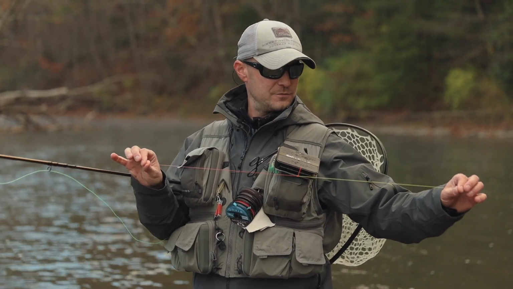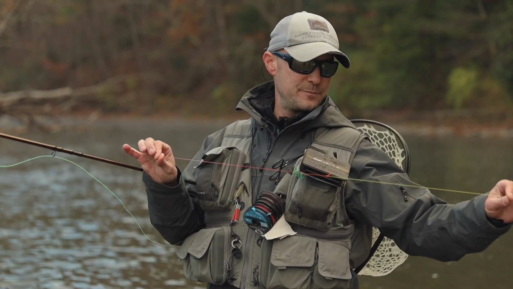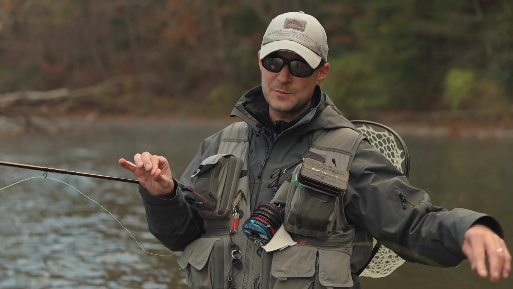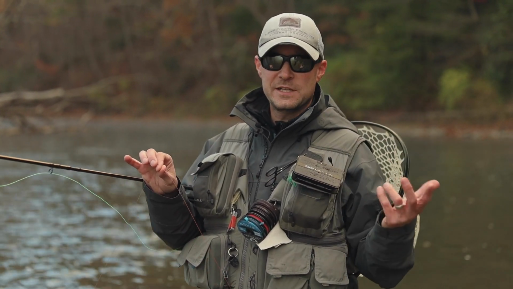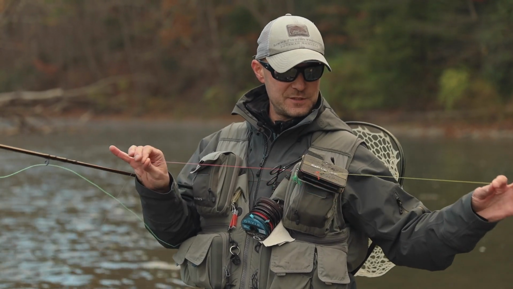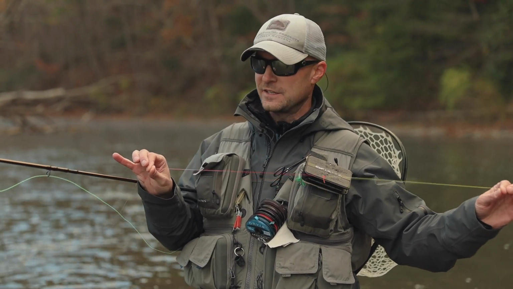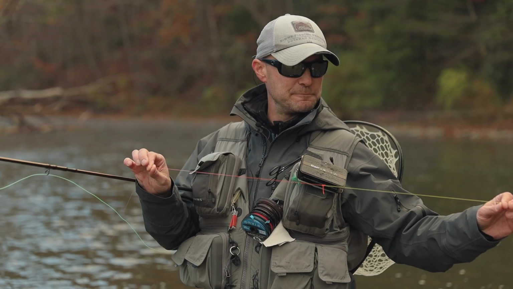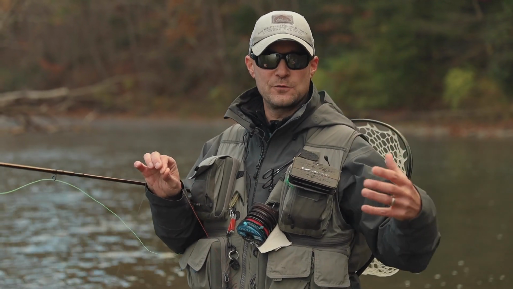Now, you'll notice this is not the bicolor stuff that you'll find in fly shops. That stuff's great. When I'm tight line nymphing, I'll use it sometimes, but this is my standard sighter, and I've been using this for a very long time. This is, again, built for turnover, built for power.